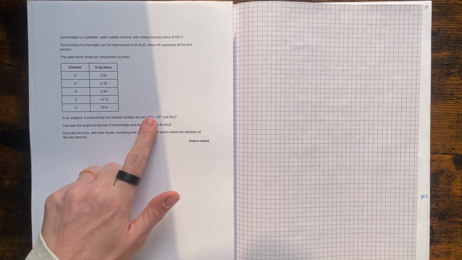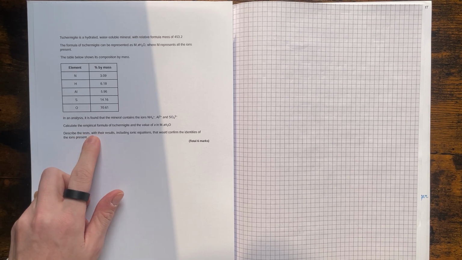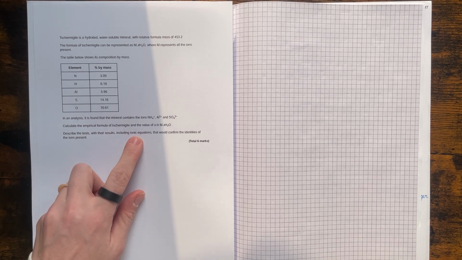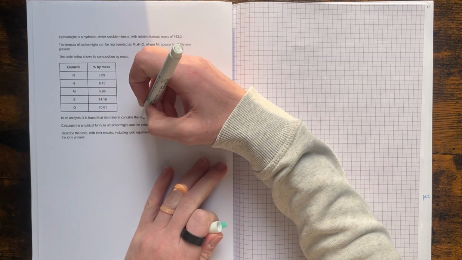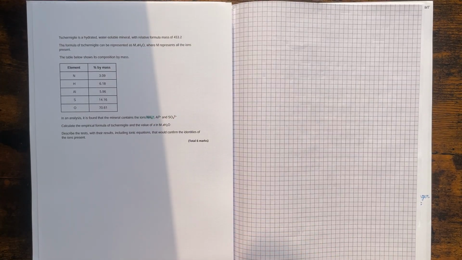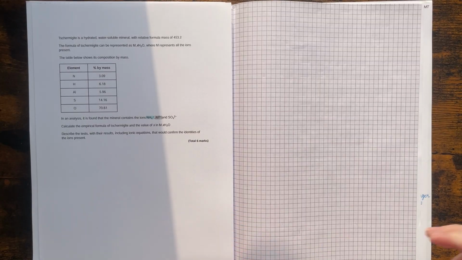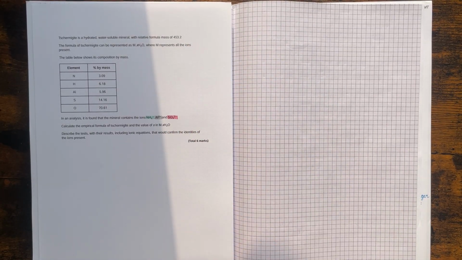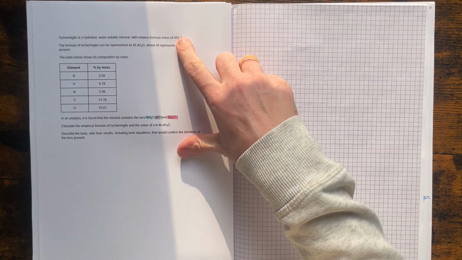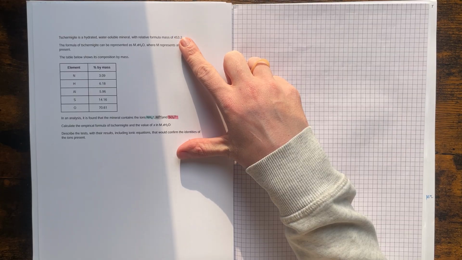And then for these 3 ions, we need to describe the tests with their results, including ionic equations that would confirm the identities of those 3 ions present. So we've got the ammonium ion, we've got the aluminium one, and we've got the sulfate one. We're told that the relative formula mass is 453.2 as well, which may be helpful.